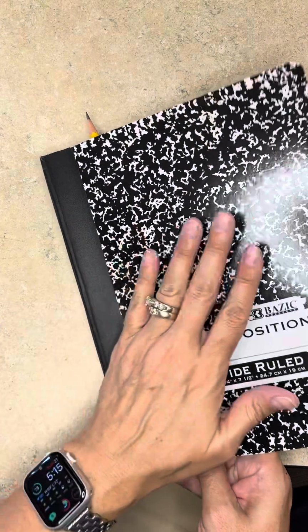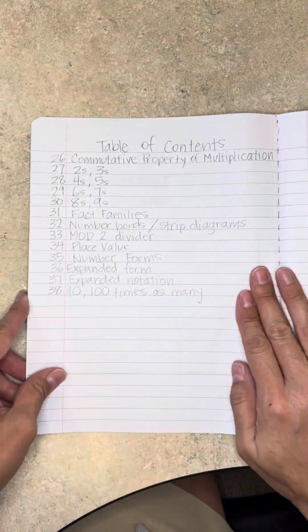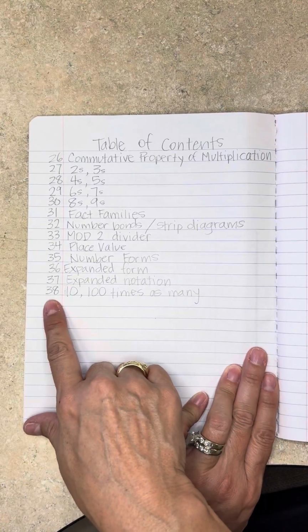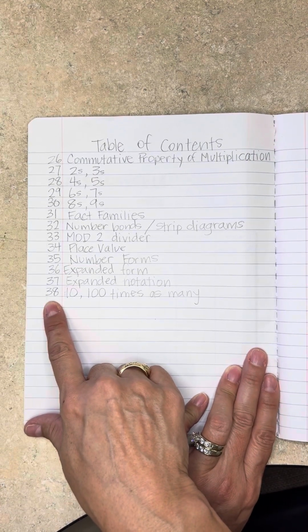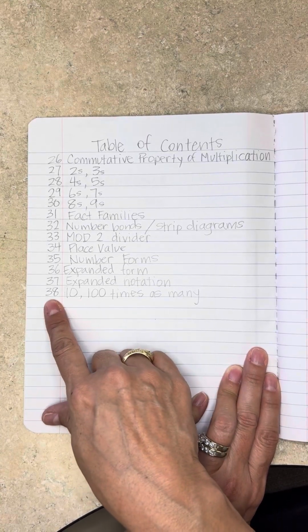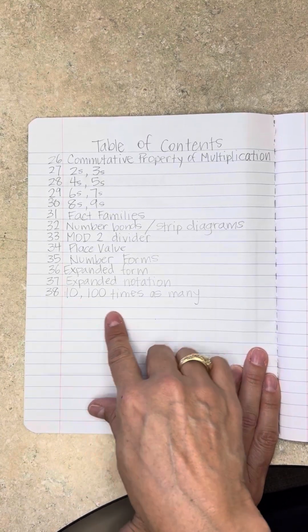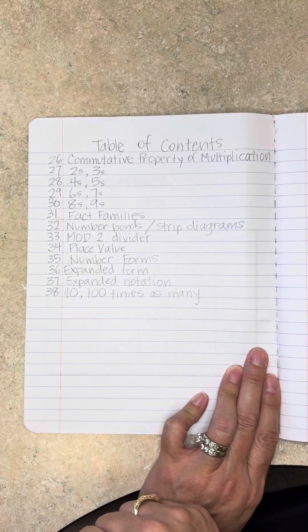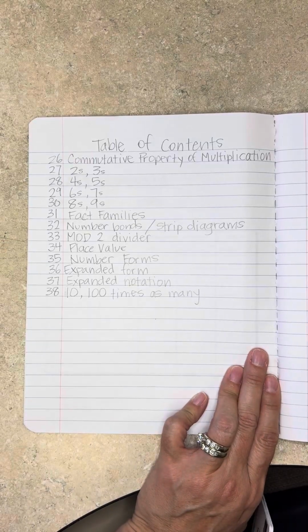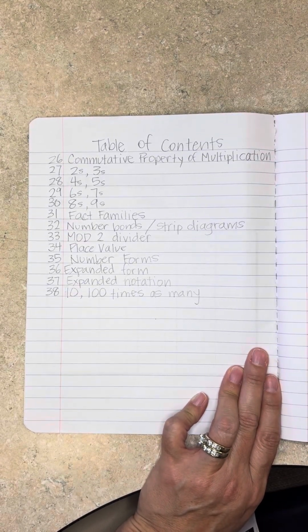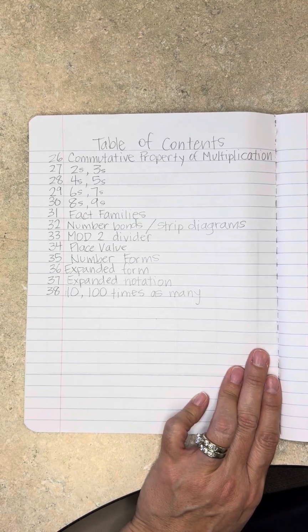All right, we're starting in our math journals today. And I've gone ahead and written today's journal entry. What we're working on today, page 38: 10 times as many and 100 times as many. So if you need to pause to write that down, that's fine. And then replay the video.